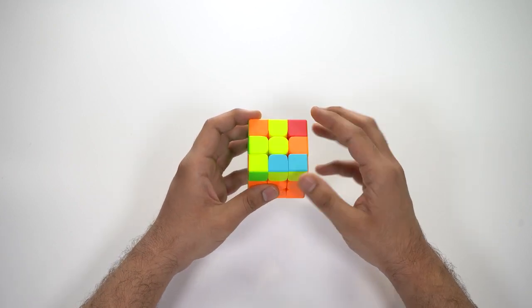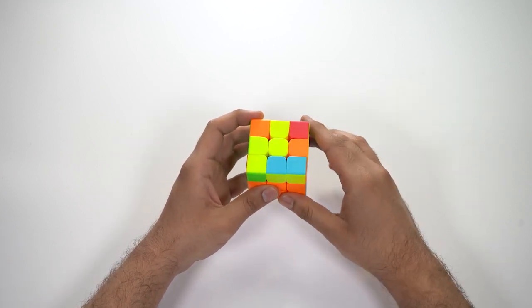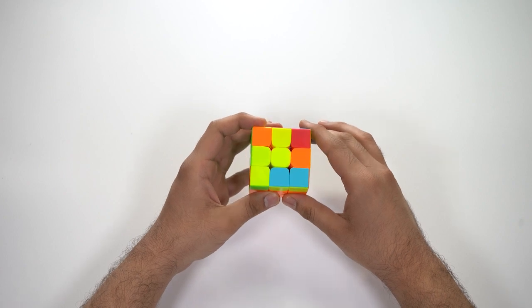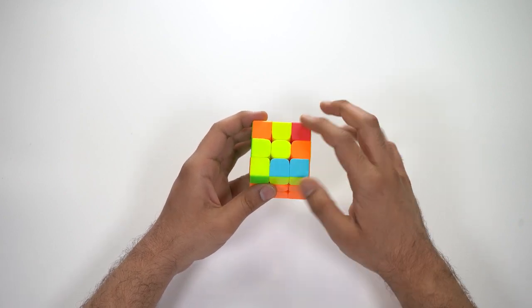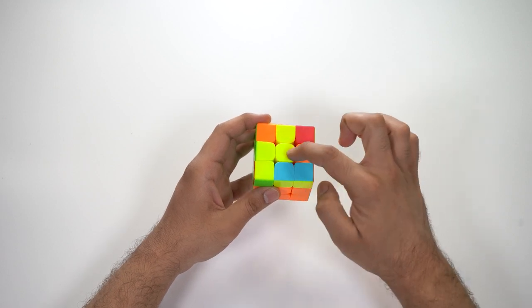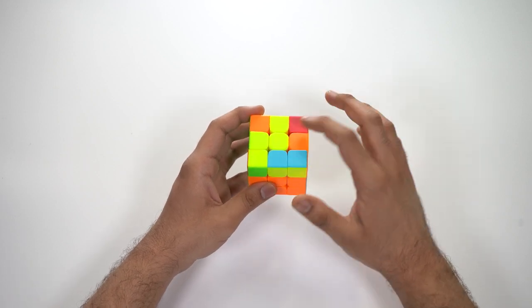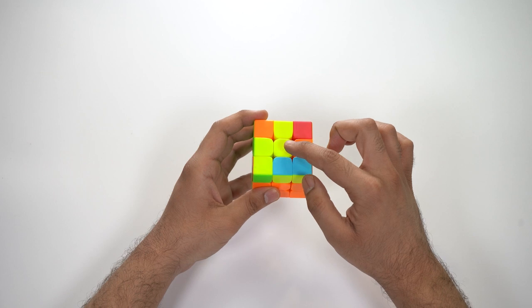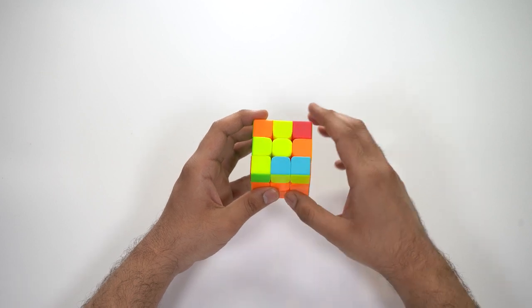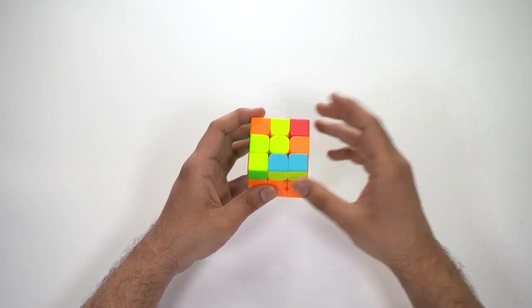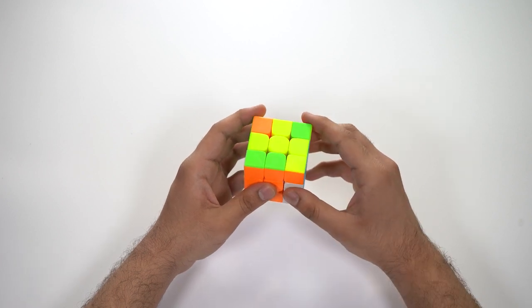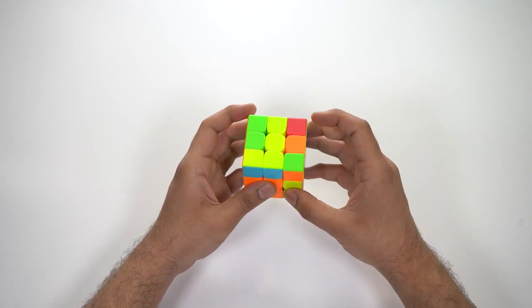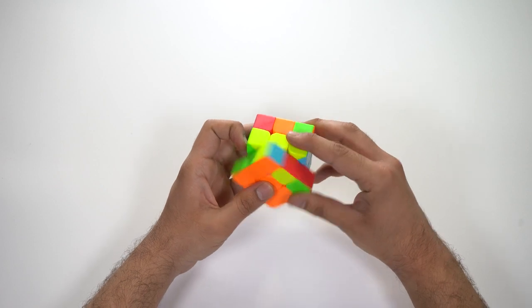The next step is orienting the yellow edges. By looking at the edges, we can see that there are two edges that are correctly oriented and they are adjacent to each other. So this is an L case. We hold this L so that the oriented edges are in the back and the left, and we perform this algorithm. F, R, U, R prime, U prime, F prime.